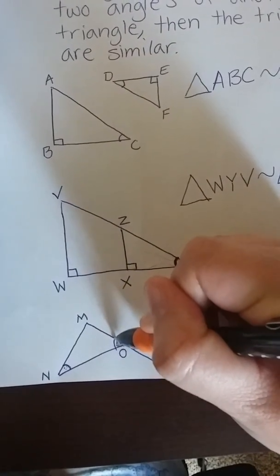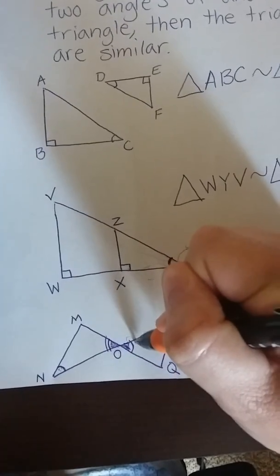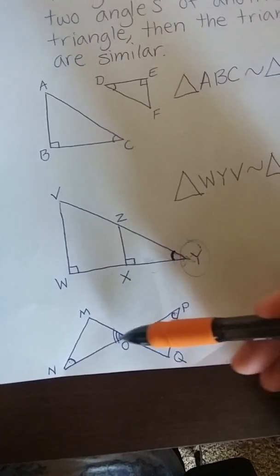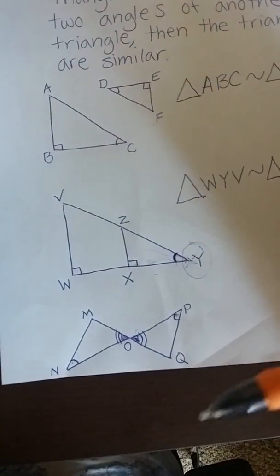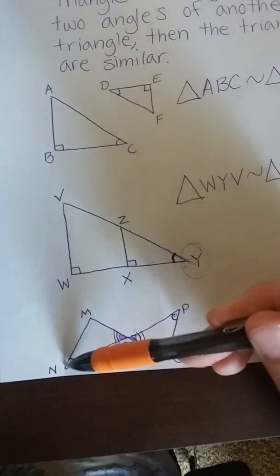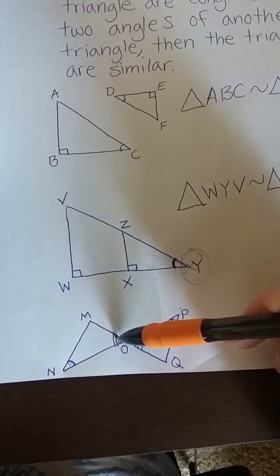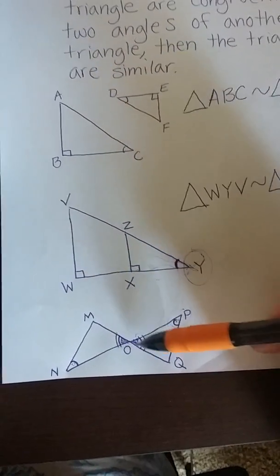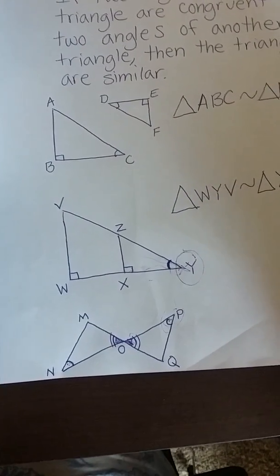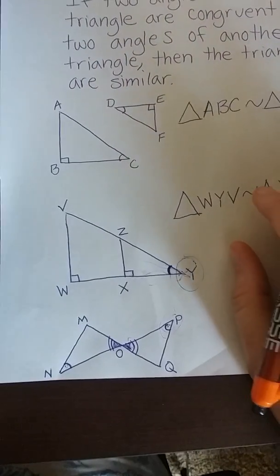So I'm going to use two loops. This one here is congruent to this one here. So now, because we were able to mark that they're congruent since they're vertical angles, we now have two congruent angles in each triangle. This angle here, N, is congruent to this angle here, P, and then my vertical angles are congruent. So now I have two sets of congruent angles, so I can use my angle-angle similarity postulate to prove that the triangles are similar.